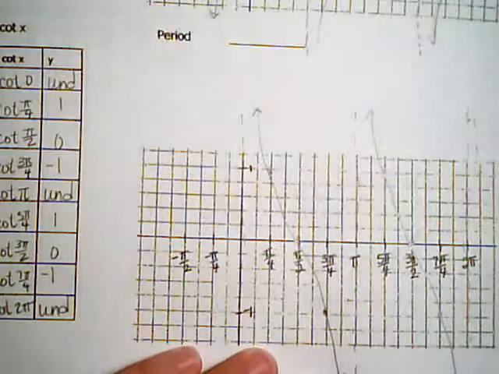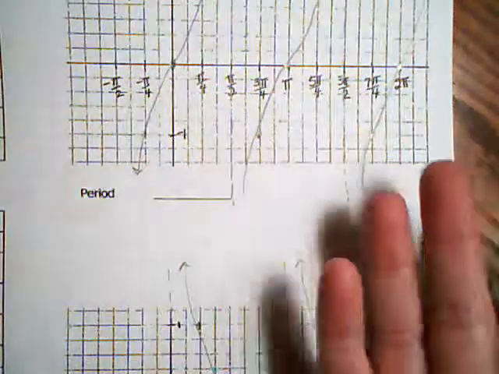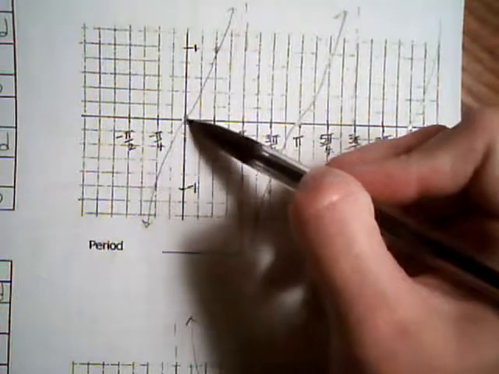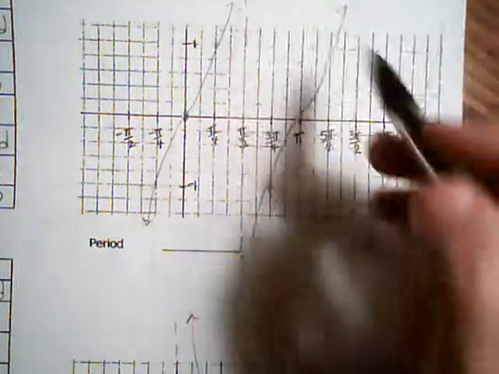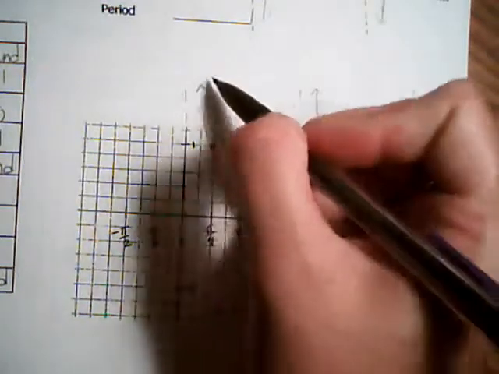And notice the shape. You're going to need to be able to tell the difference between tangent and cotangent on the graph. It's almost like they're a reflection of each other about the y-axis. Tangent goes through the origin and is increasing. Cotangent does not pass through the origin, and from left to right it looks more like a decreasing function rather than increasing like tangent. So just knowing those few things can help you tell the difference between these on a graph.